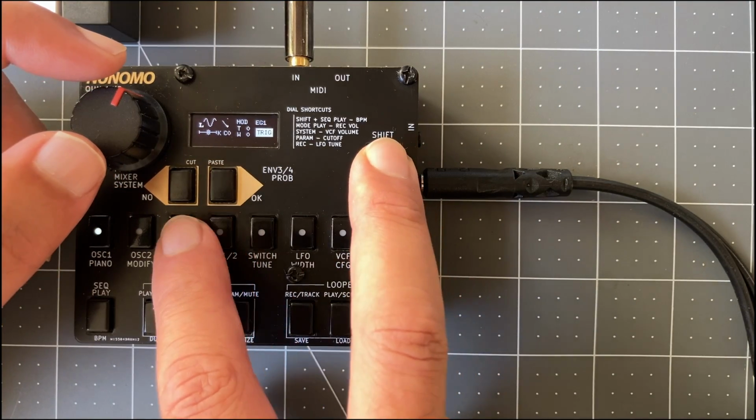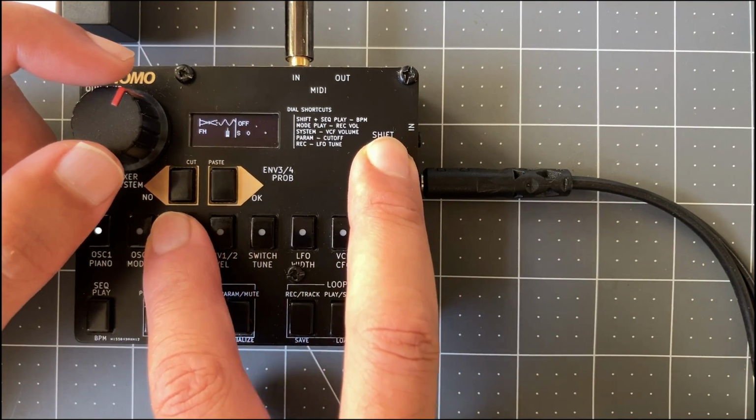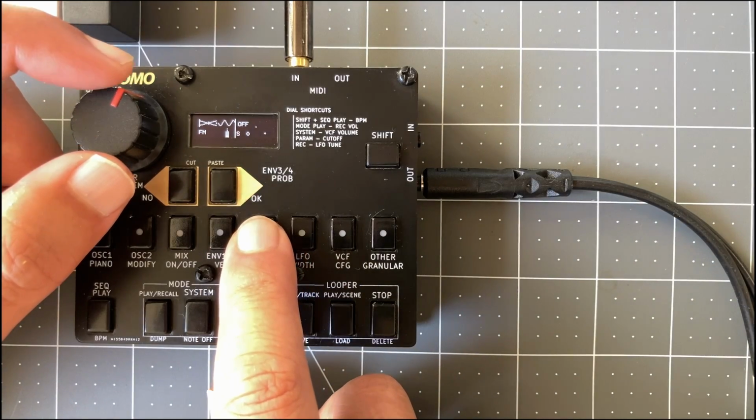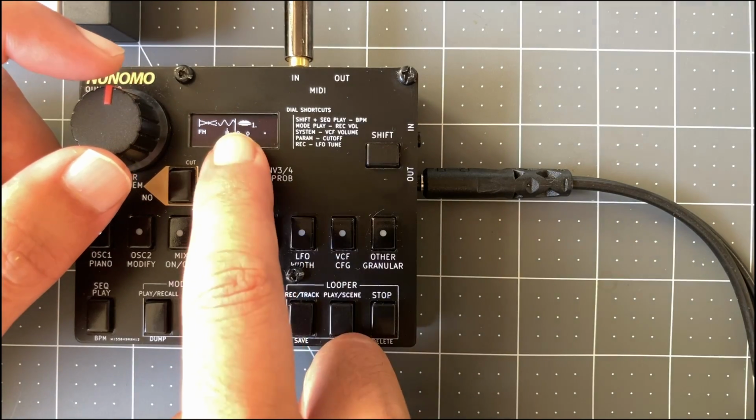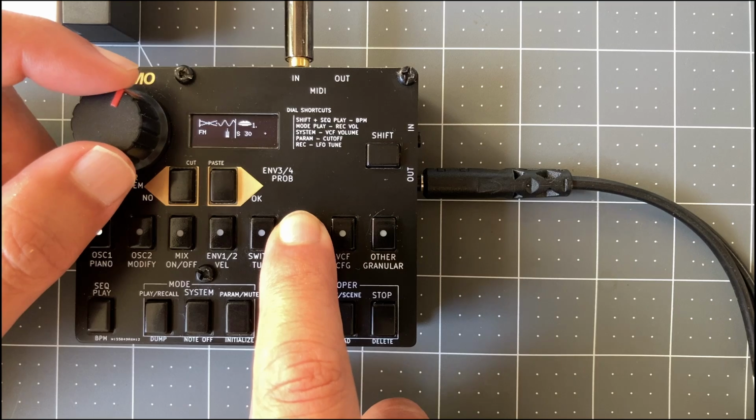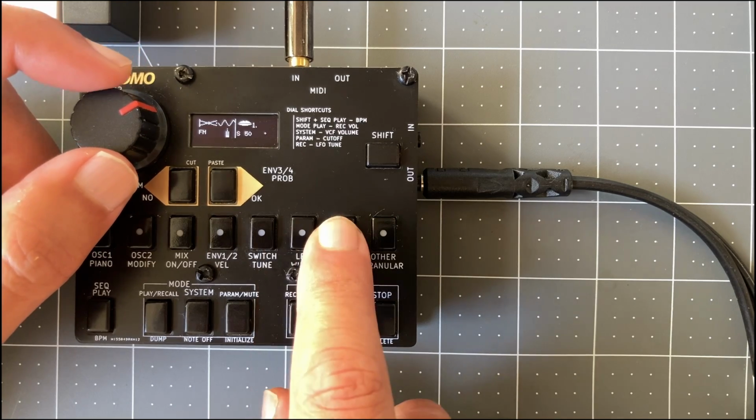And then let's add some effect at the end. I wanna set some chorus.